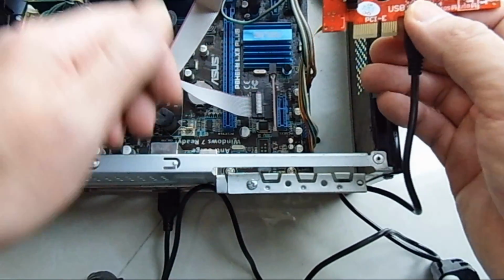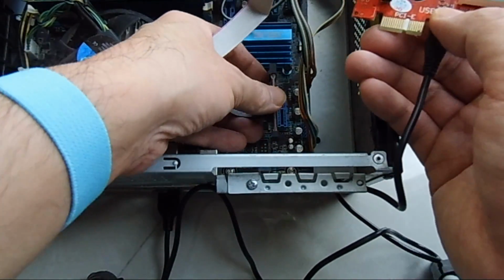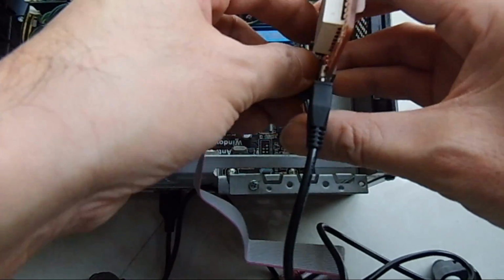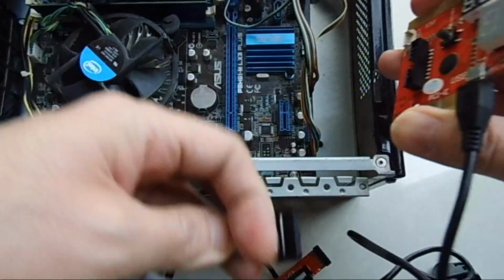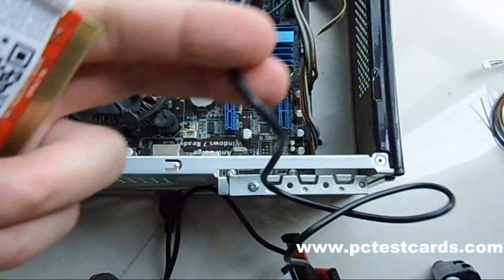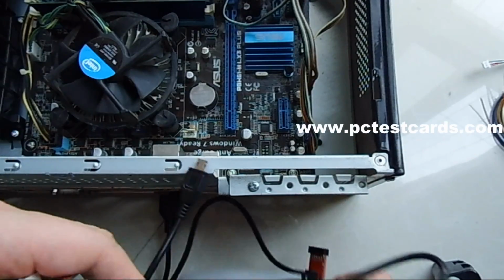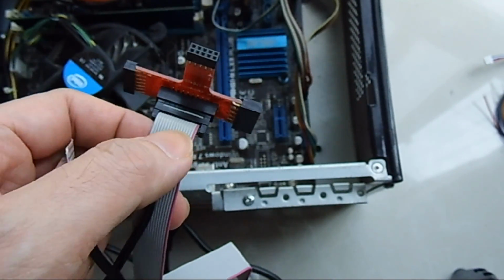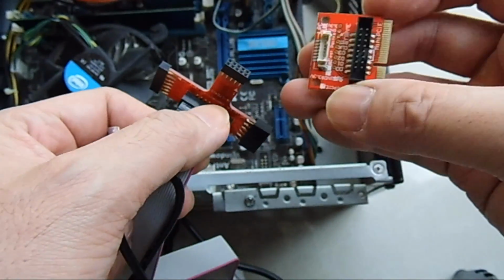Okay, next let me show you how to install the card to the computer PCIe connections. Okay, we don't need the USB cable again, right? USB cables only need to be used when we are using the T cards and the miniPCIe adapters.